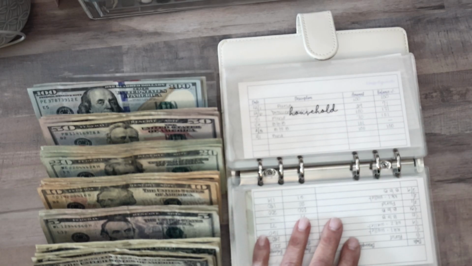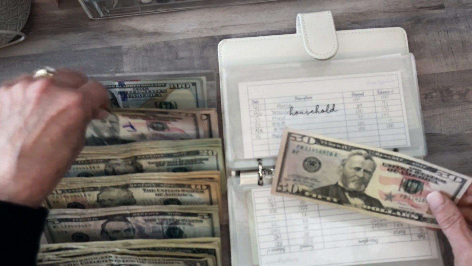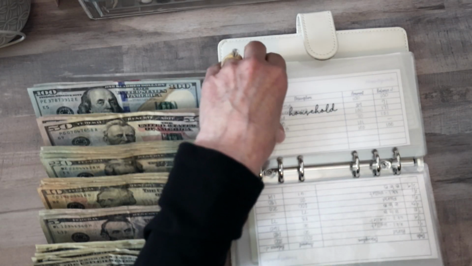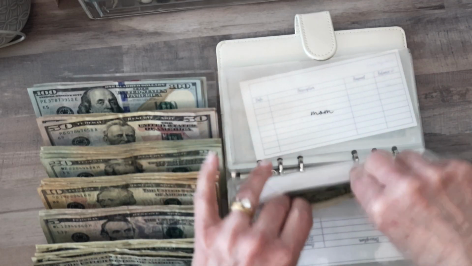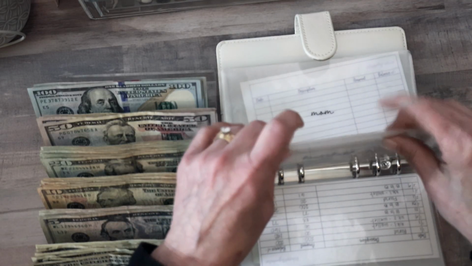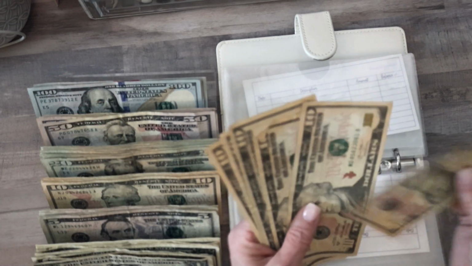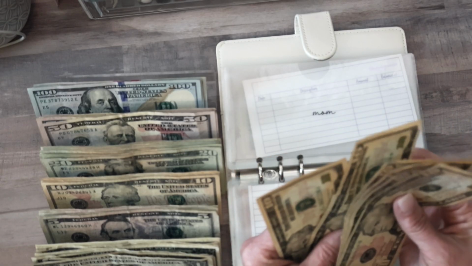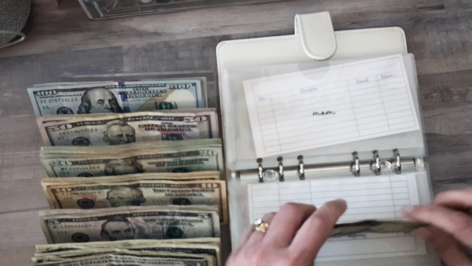Household is going to get 100, and I did that as 250s. And I really think on a lot of my trackers, I just need new ones, or I need to flip them over. My mom gets 50, and that's 5 10s. 1, 2, 3, 4, 5.